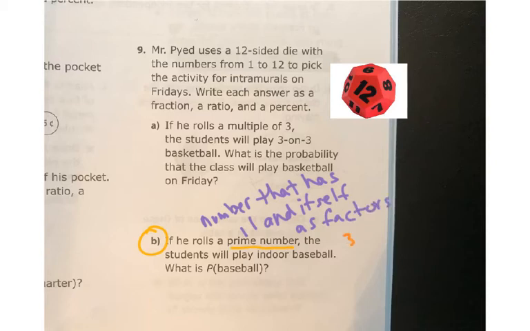For example, 3 is a prime number because what are the factors of 3? 1 and 3. So there are no 2 other numbers that you can multiply together to get 3. 7 is another prime number. What are the factors of 7?